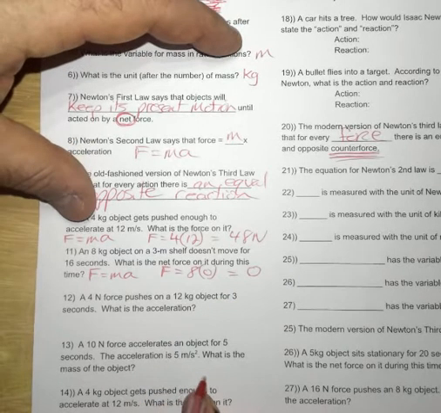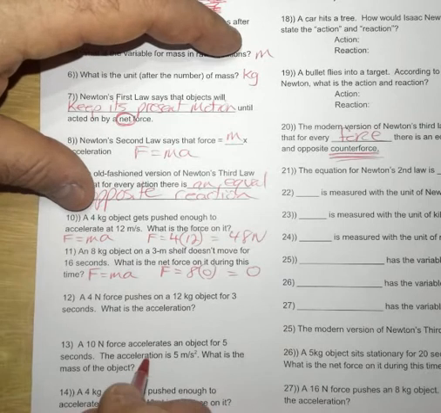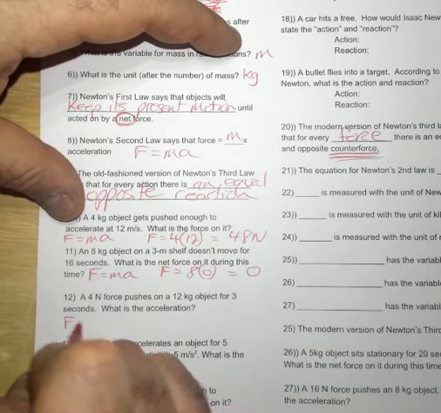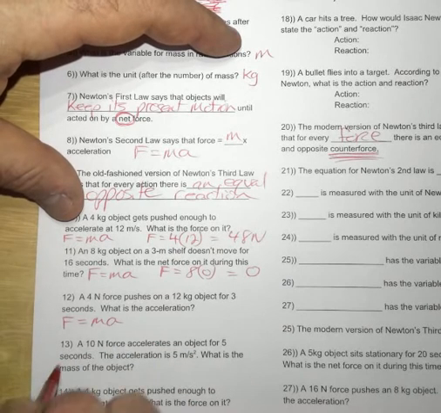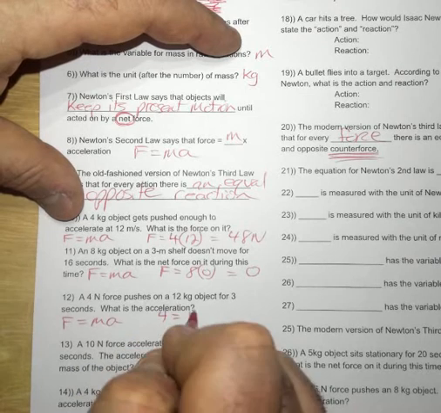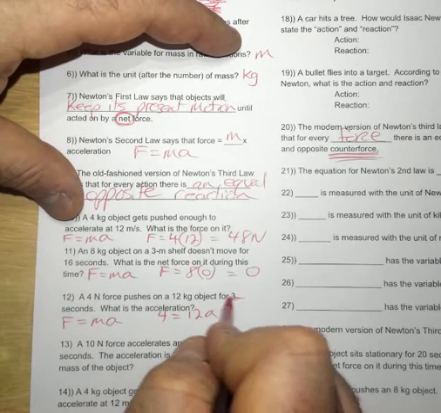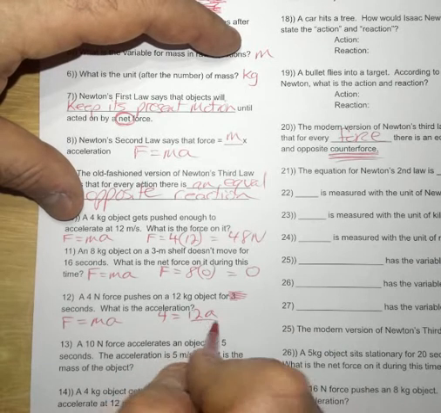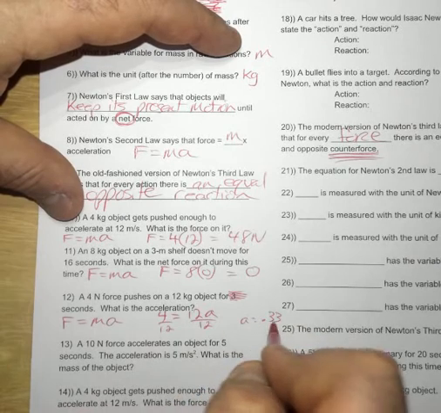Number 12. A 4 Newton force pushes on a 12 kilogram object for 3 seconds. What's the acceleration? So with our equation F equals ma, we're looking for the a. The F is 4. The m is 12. And we're looking for the a. The 3 is not really being used here. So divide both sides by 12, and we get a is equal to 0.33.